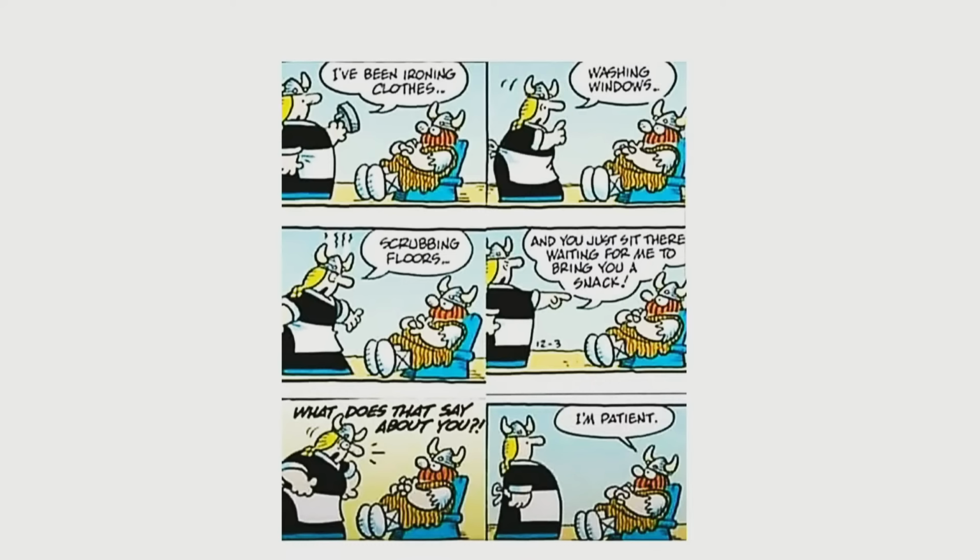Here is the cartoon, and here you see it in glorious color. What a fabulous cartoon this is. This is Hagar the Horrible, and his wife, Helga, is sitting nagging him. All right? I've been ironing clothes, that's frame 1. Washing windows, frame 2. Scrubbing floors, frame 3. And you just sit there waiting for me to bring you a snack. What does that say about you? I'm patient.